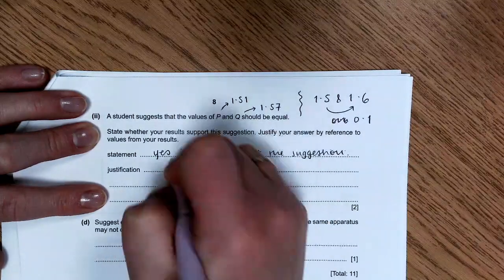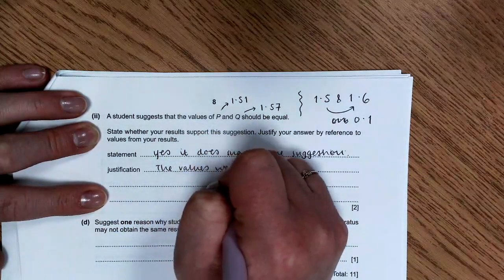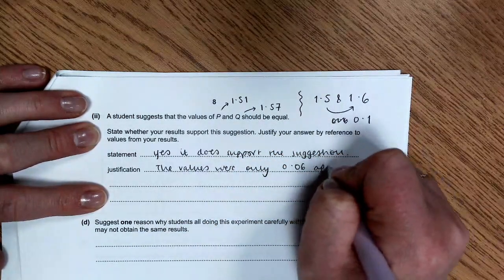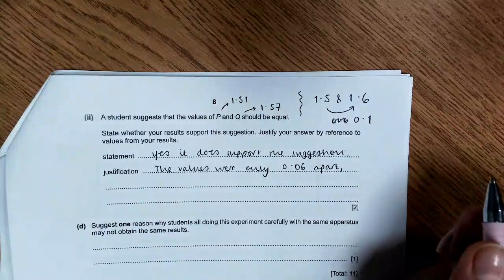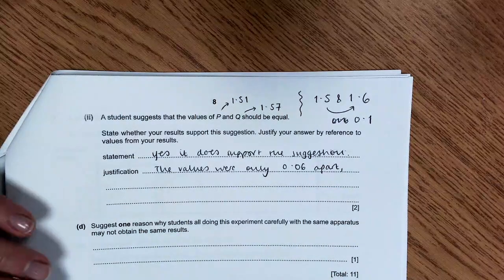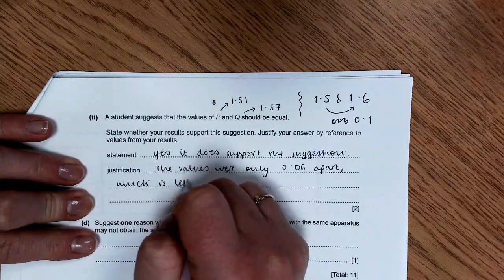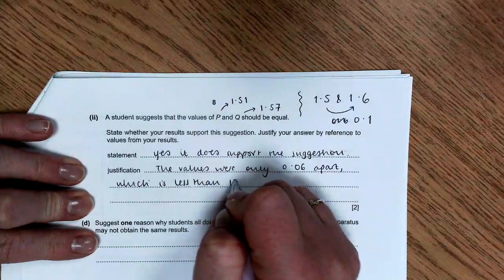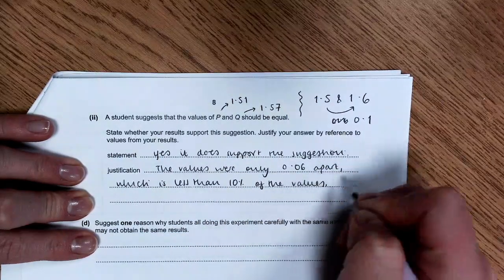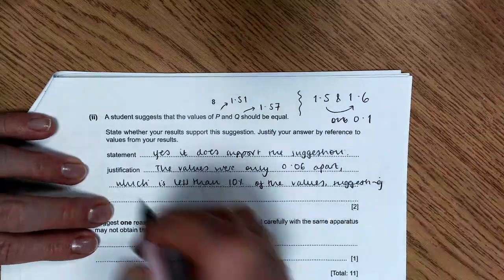So the values were only 0.06 apart, which is less than 10% of the value, suggesting this was just due to experimental error.